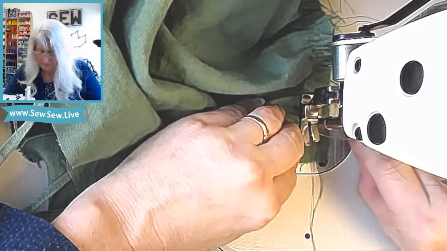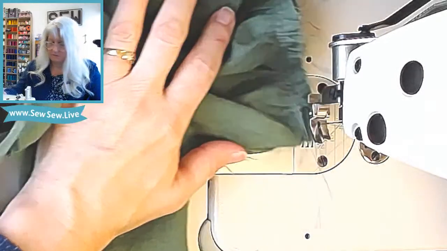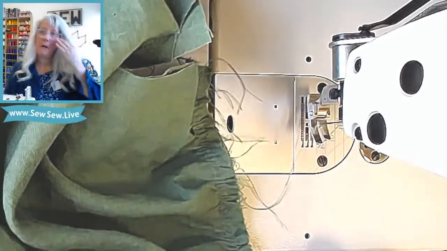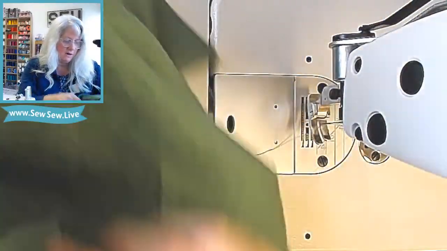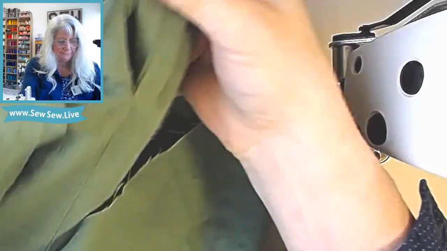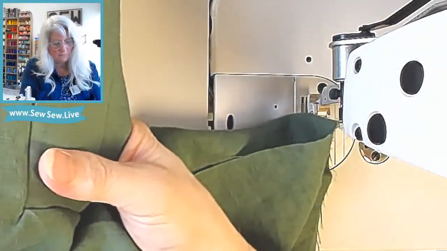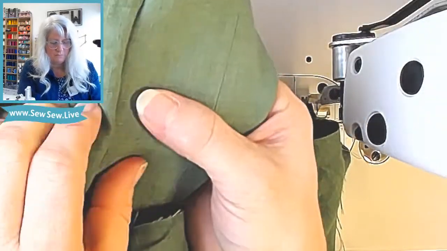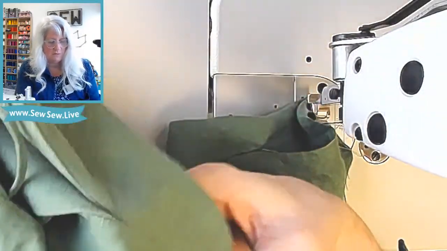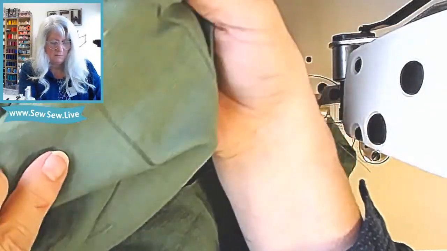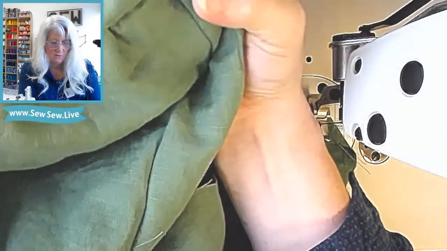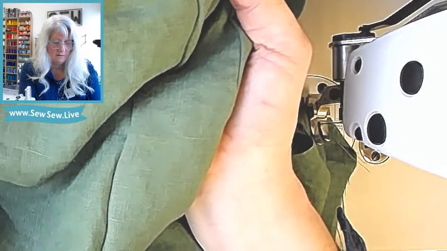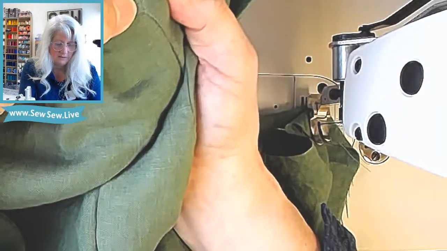Okay. All right. Let's see how it looks. So this is the inside of the garment. Not bad. There's a thread there. And then here's my other corner right here. All doable. Look at that. That looks pretty darn good.